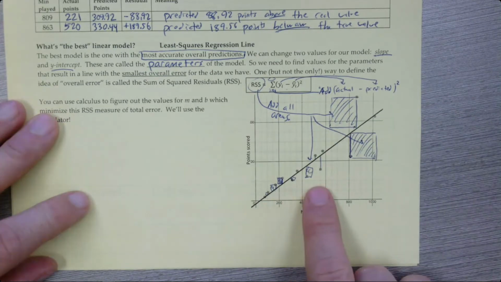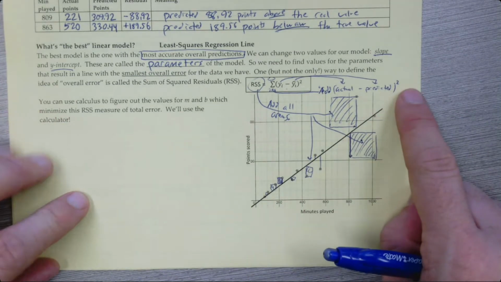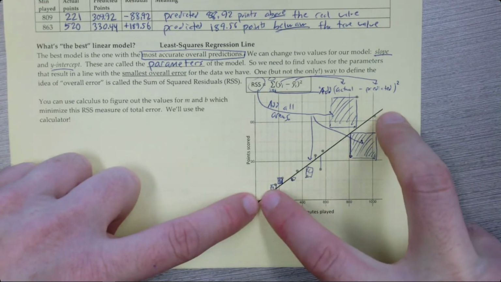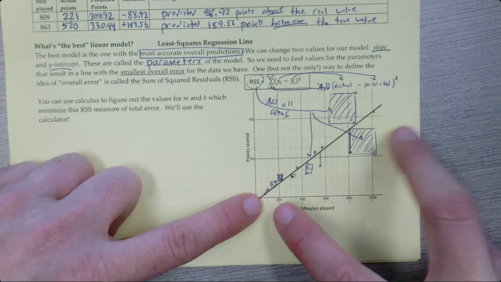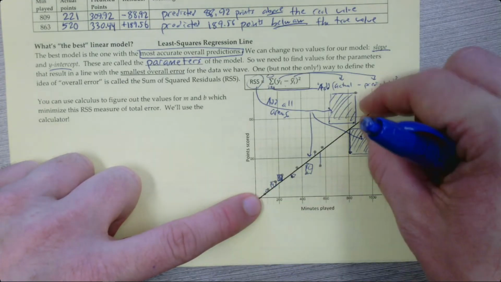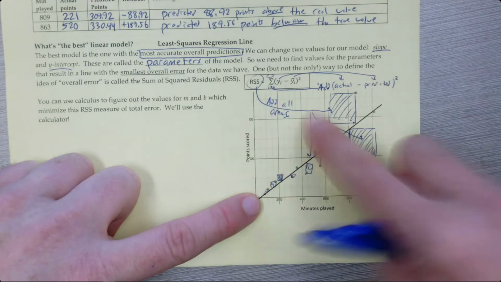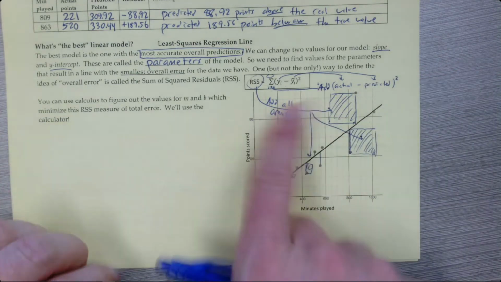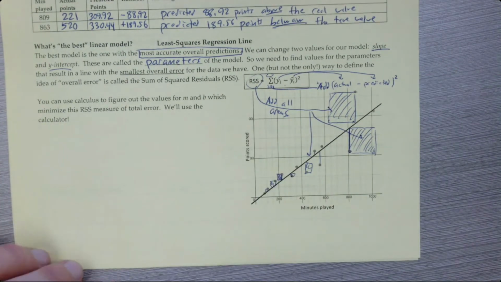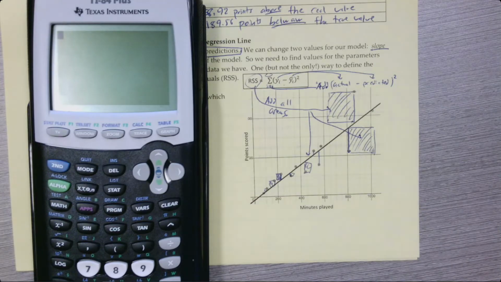And that's our measure of how accurate our line is. And you could imagine if I moved the line even further away from the points, the residuals are going to get larger and the squares are going to get larger. And when I add them all together, it will be more overall area. Okay, let's find the best fit line using our calculator.